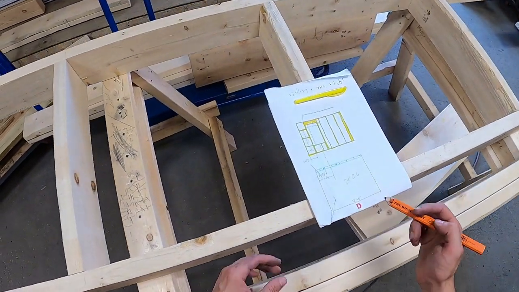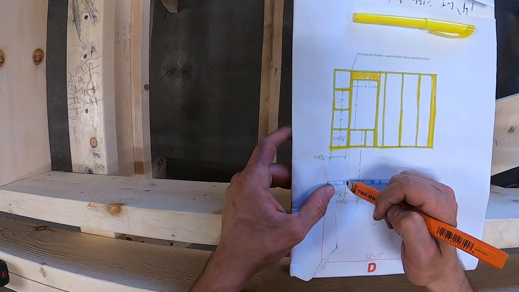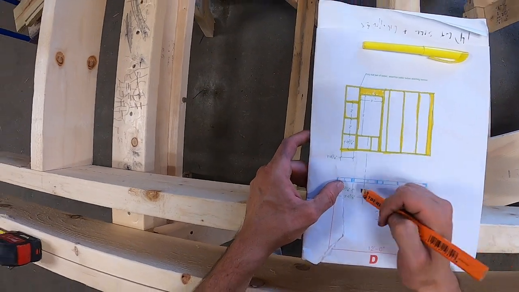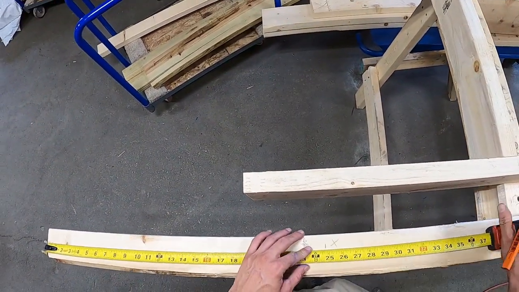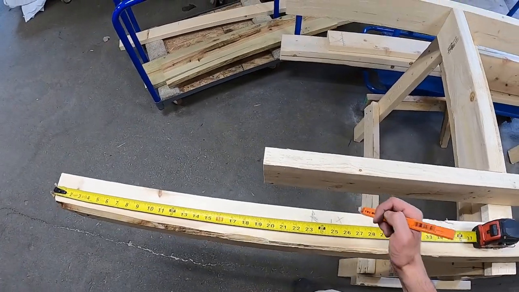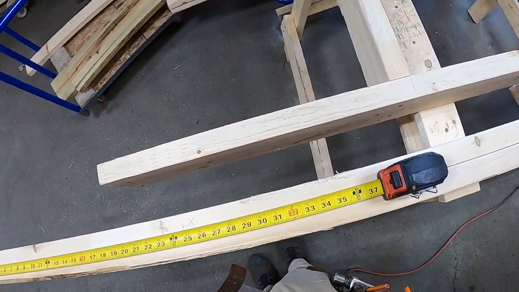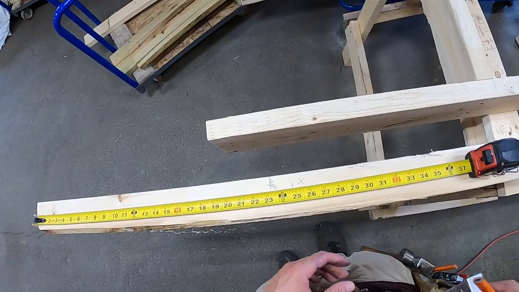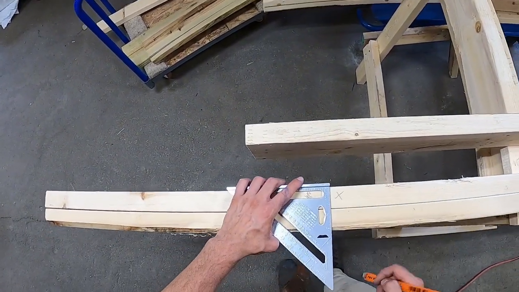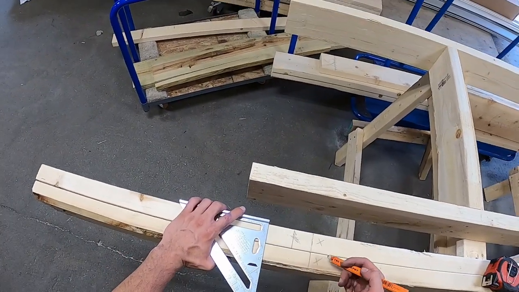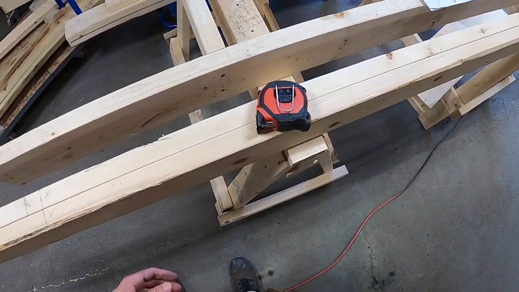Now, something to pay attention to as well is where that cripple is, which is right here. So that's to the right of that line. So I'm going to make an X to the right. And that means all of this 24-inch on center spacing is going to have an X to the right of it. So that's going to be an X there. And I'm going to transfer that line down. And so this is going to be an X. And in this case, it's going to be a cripple, but we'll mark that later.